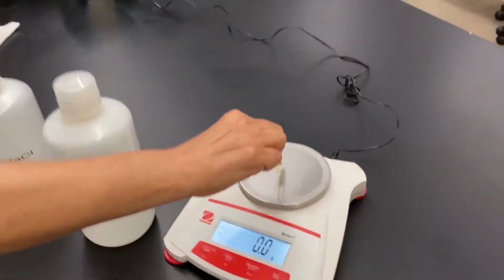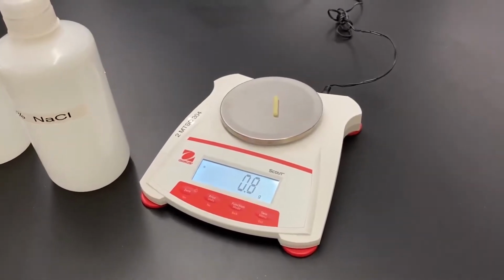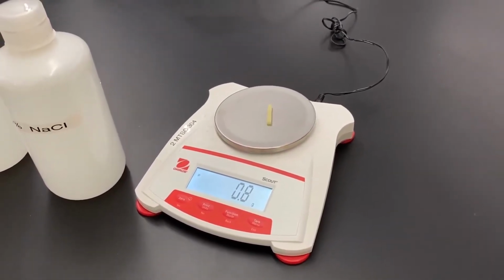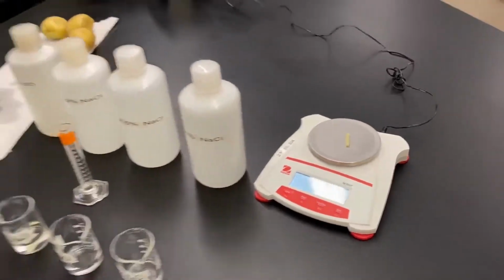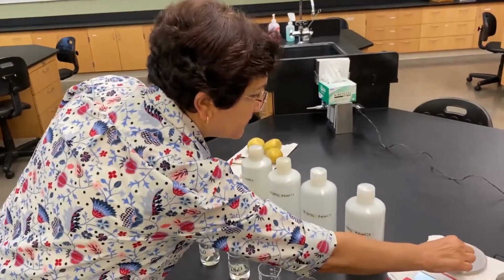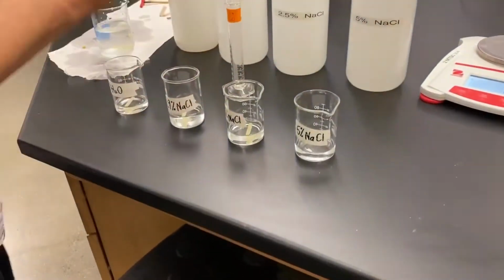Okay, this is the one for the 2.5%. And I hope you're realizing, because we cut them to the same size, the weight is almost the same or the same so far.